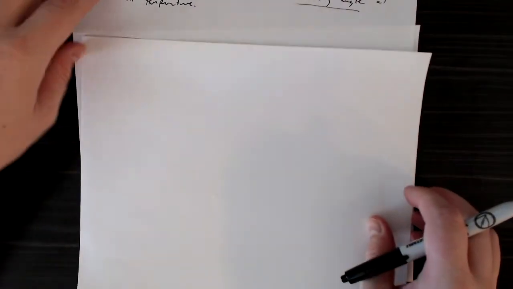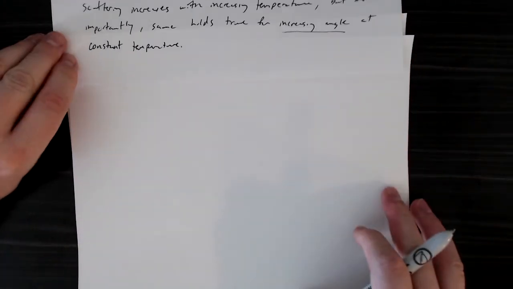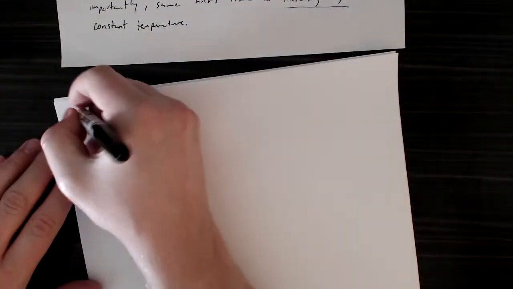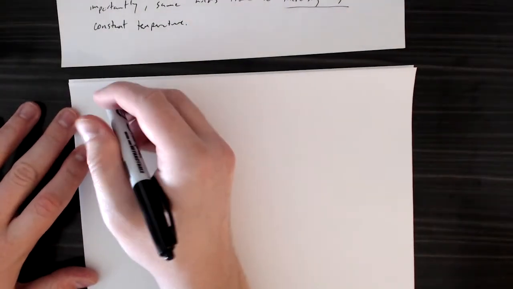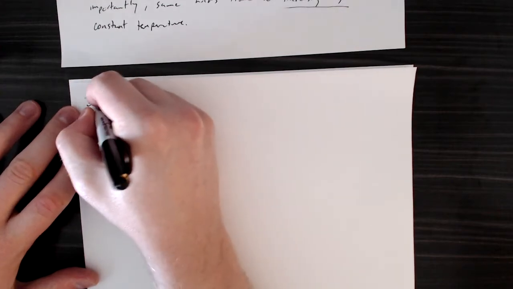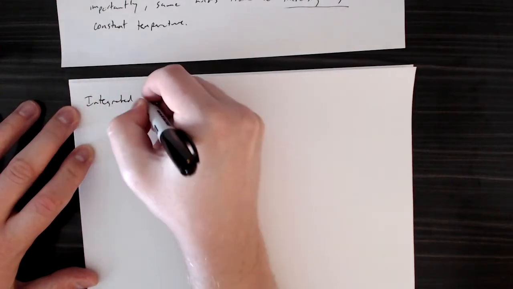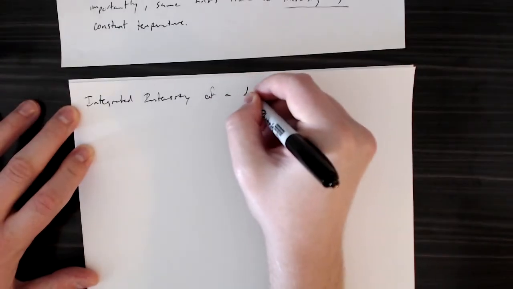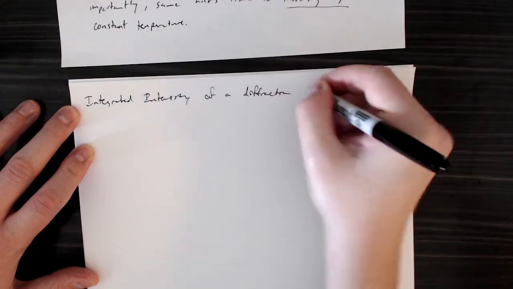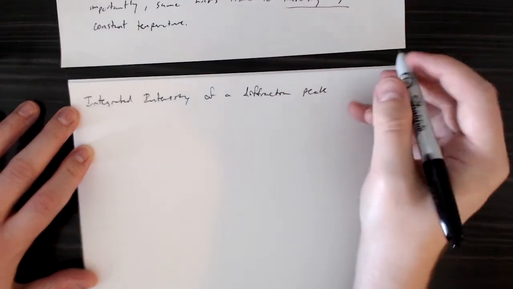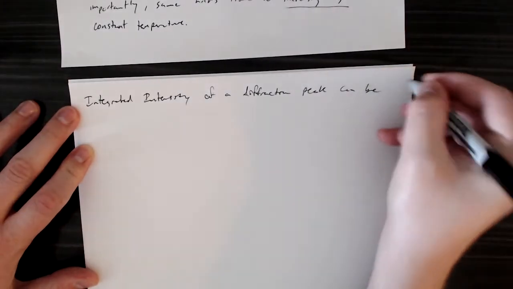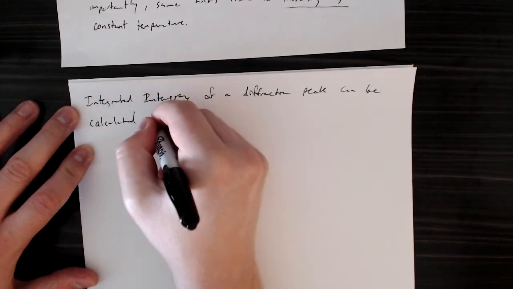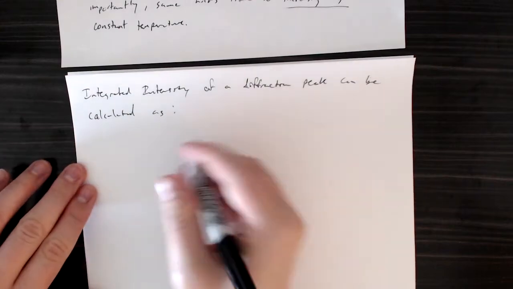Okay, so looking at these factors, we can now put together a relationship that's going to tell us about the intensity. The integrated intensity of a diffraction peak can be calculated as the following equation.